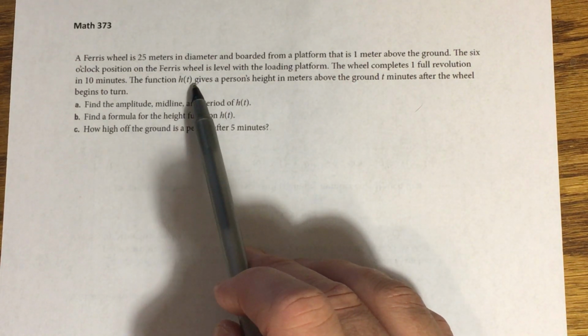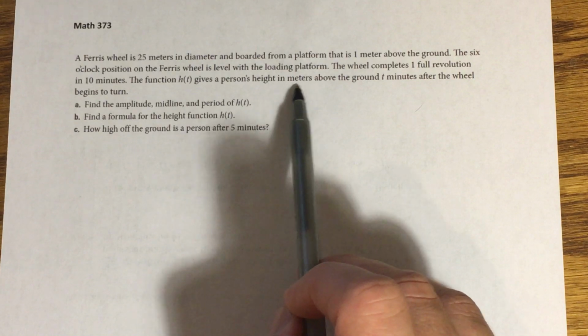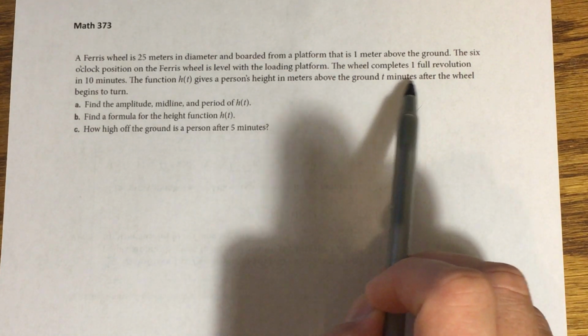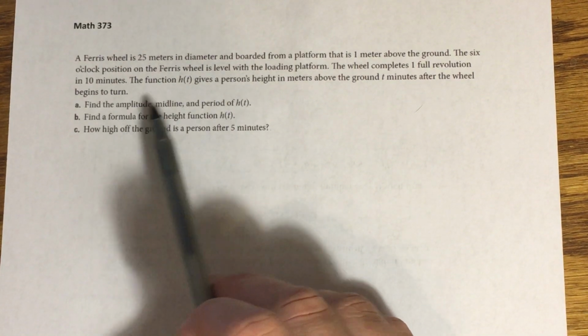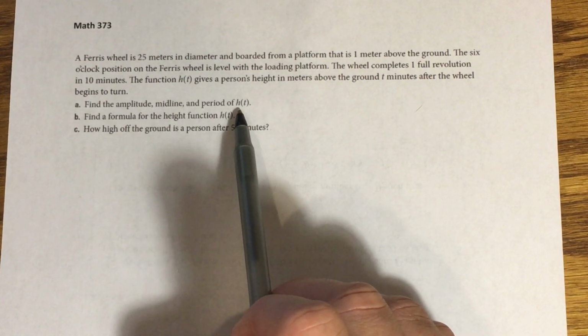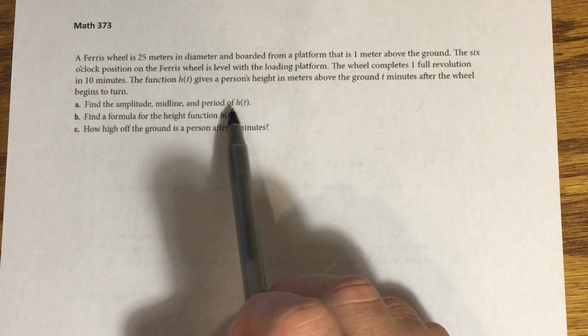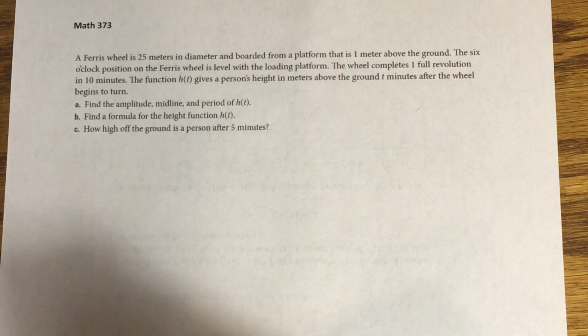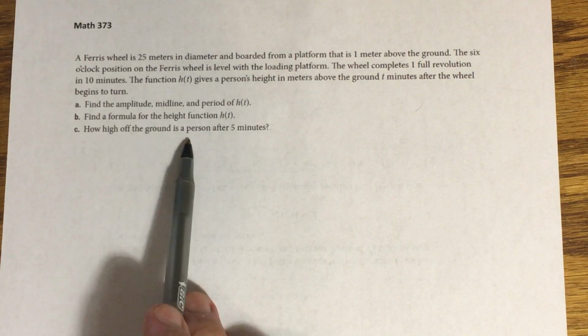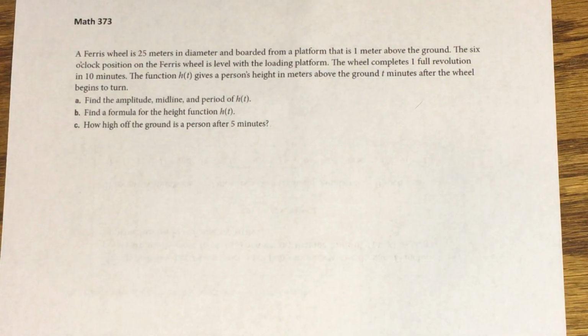The function h of t gives a person's height in meters above the ground t minutes after the wheel begins to turn. What we want to do is find the amplitude, midline, and period of h of t. Then we want to find a formula for the height function h of t, and then find how high off the ground a person is after 5 minutes.